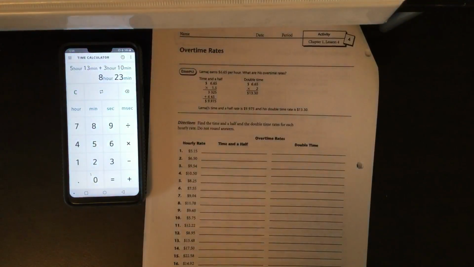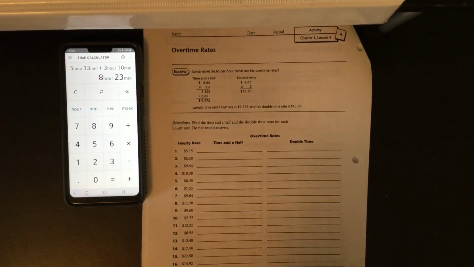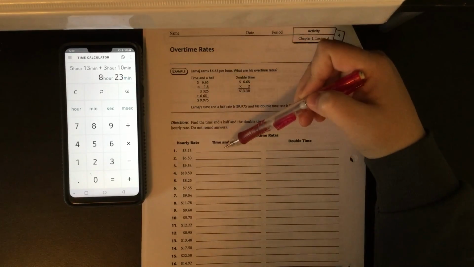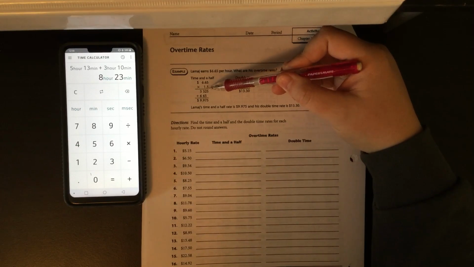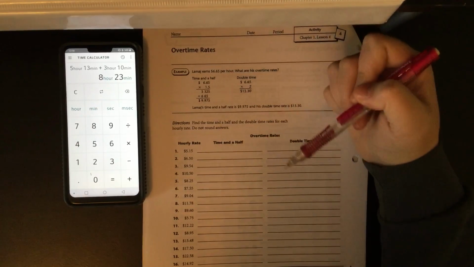For the next worksheet, we are dealing with overtime rates. When you're working overtime, there's a thing such as time and a half, and then there's what we call double time. So for time and a half, to figure out what your rate is, you're going to take your hourly rate and multiply it by 1.5. That's your time and a half rate.